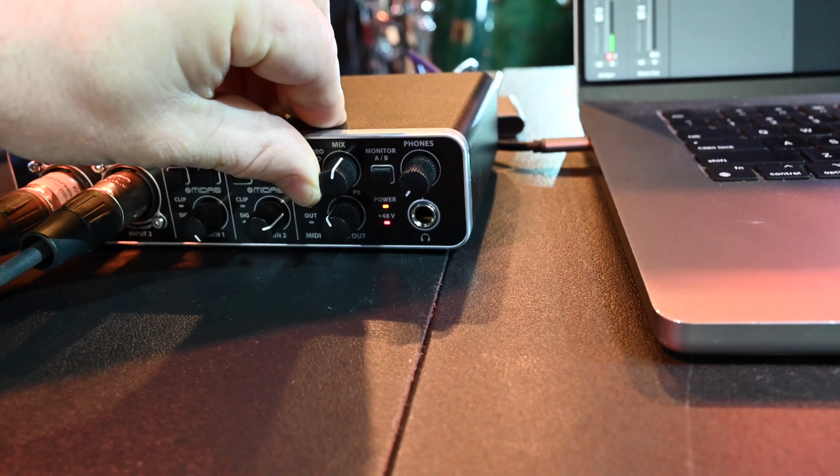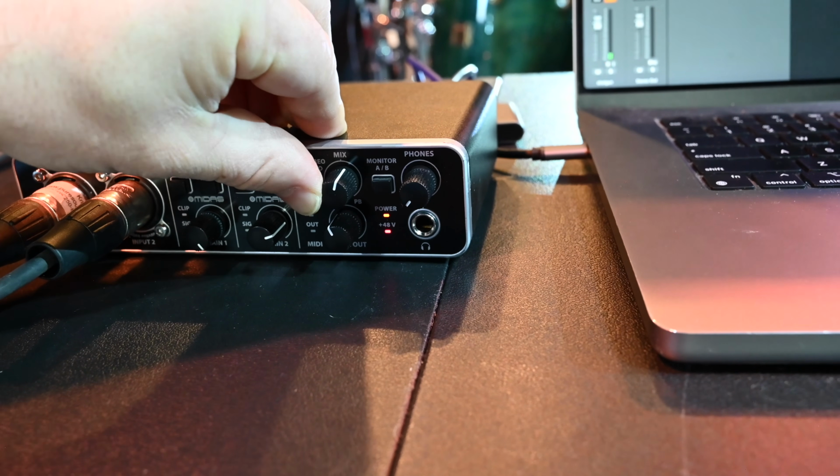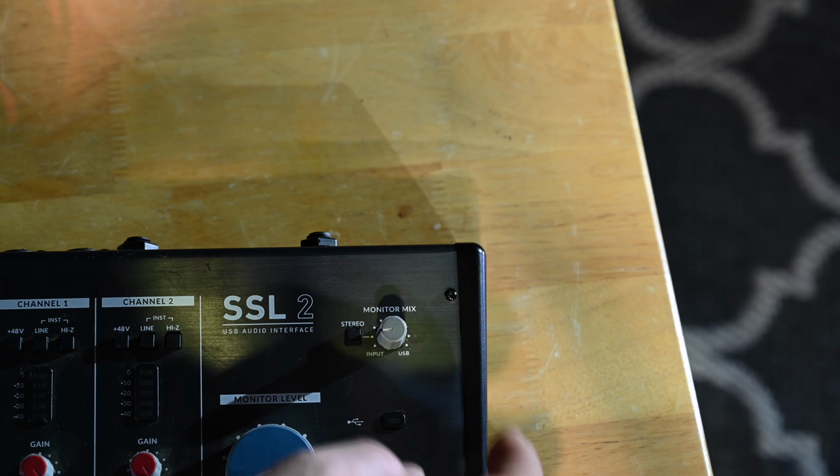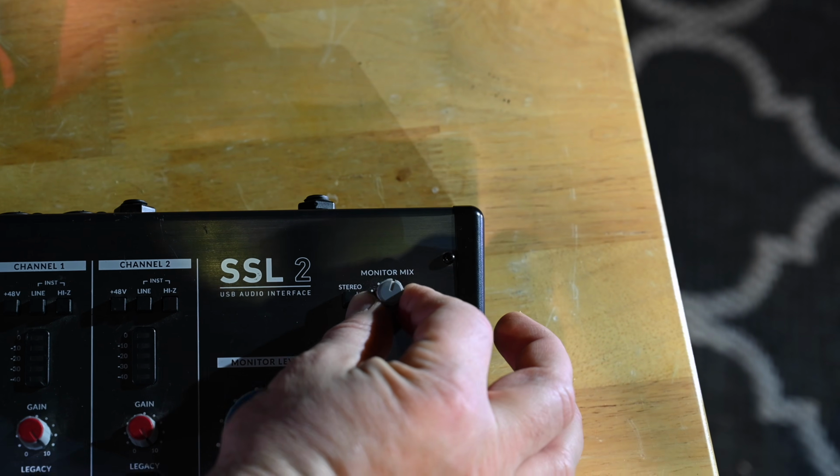Most of these audio interfaces use a blend knob that just blends the volume from the input and the volume from the DAW, so you can dial that knob to get the right balance. Blend knobs are more common with interfaces that have less than 4 channels of inputs. But when you get interfaces that have more inputs and outputs, then they'll usually have more advanced software controls.